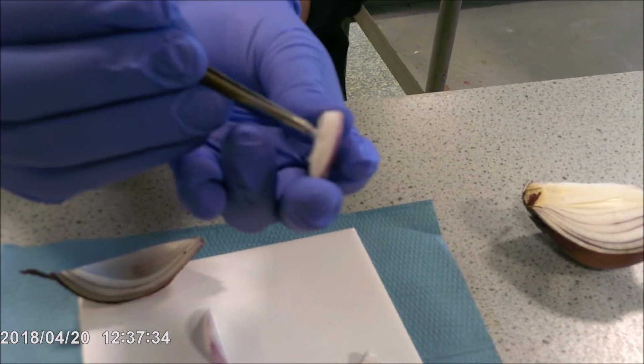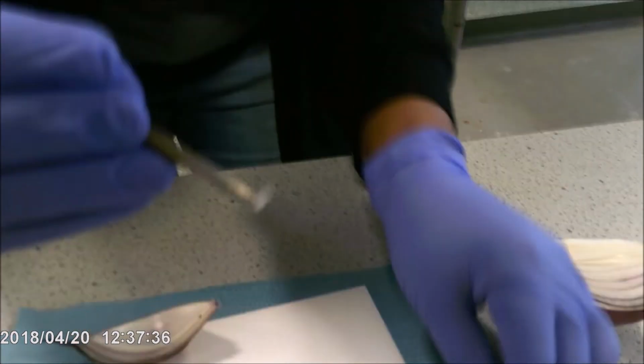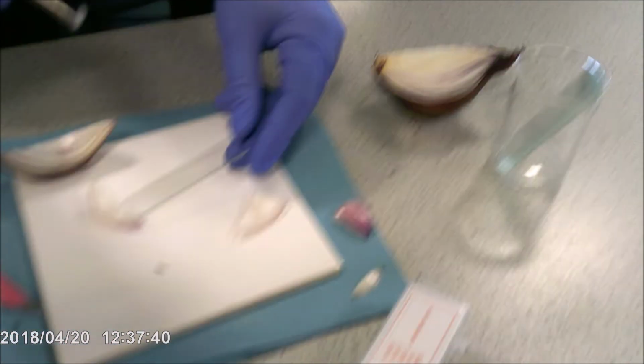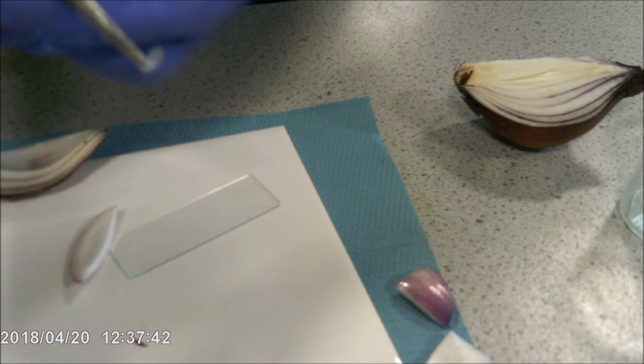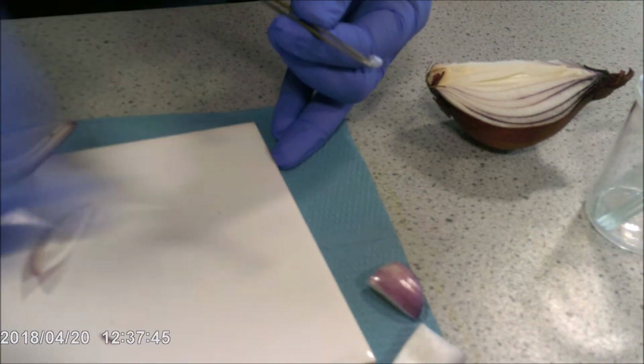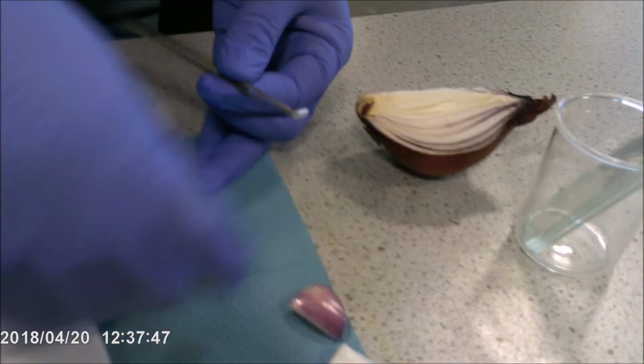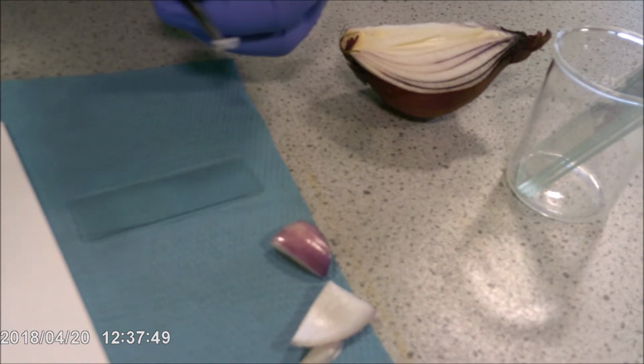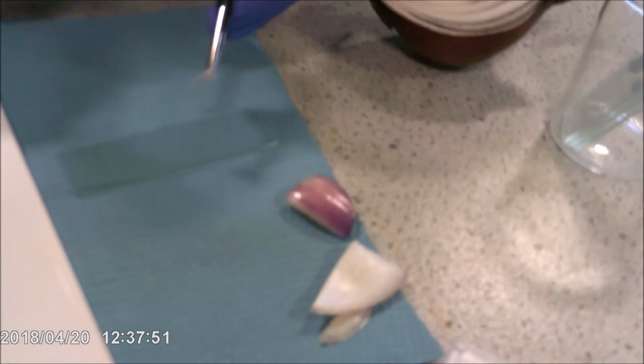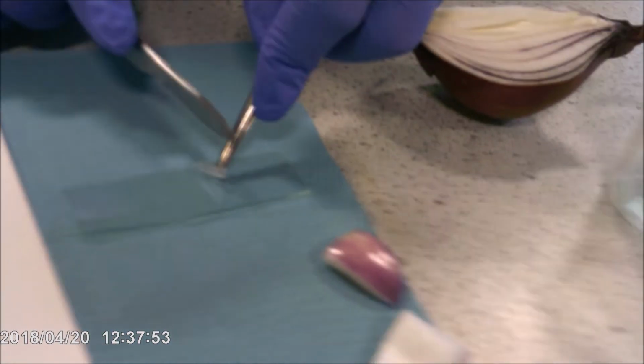I'm still struggling. Oh, here we go. Now you can see it's folded up. When you're making your onion slide, you do not want it folded up at all. So I'm going to try and straighten it out. Actually in school you'll be using a scalpel rather than a knife. This is really tricky.